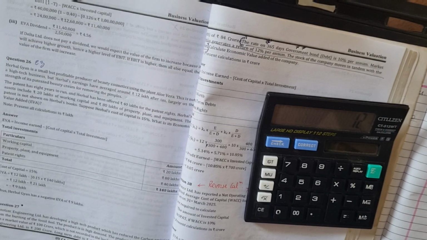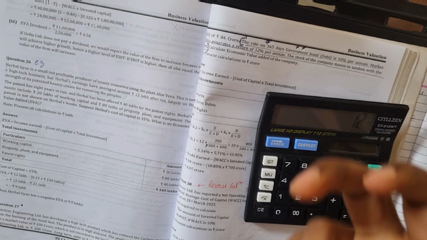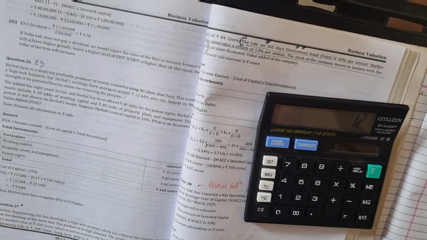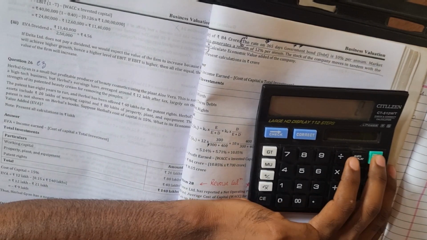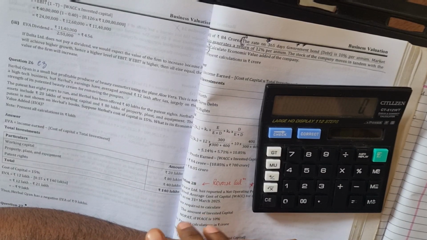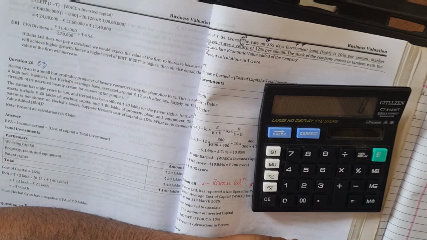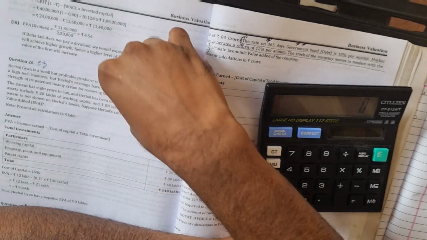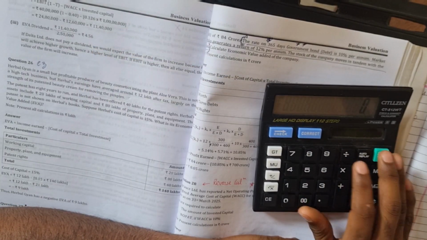Since there is no debt, we will assume that it is the total amount. So the 12 lakh profit after tax we are taking. We are finding out economic value added for a firm where there is no debt, so we need not do anything now. Next we have invested capital into Ko. Ko means your Ke only. The cost of capital is 15%, directly given.